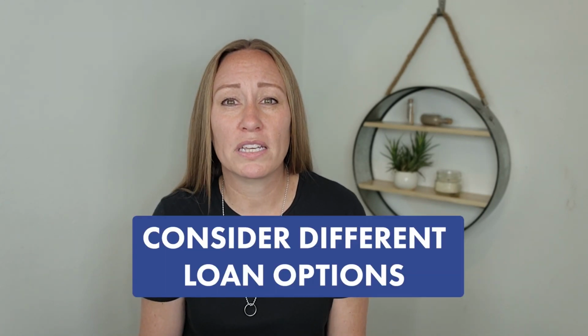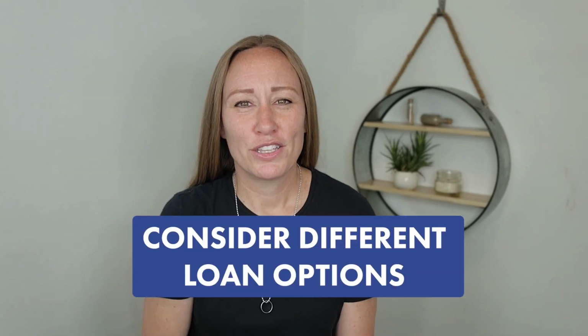From there, you'll want to consider different loan options. Just like different shoe styles offer various features, explore different loan options like fixed rate or adjustable rate mortgages. Each has its pros and cons, so choose the one that aligns with your financial goals and risk tolerance. You may also be able to explore other specialty loan products like FHA loans or VA loans.